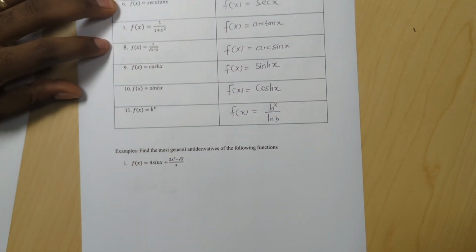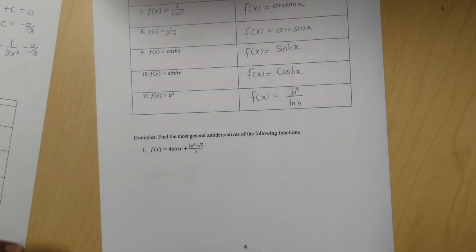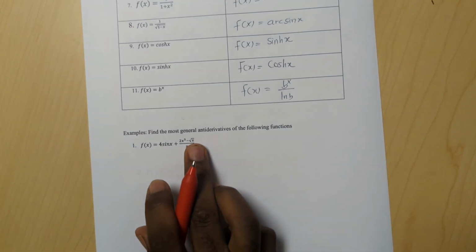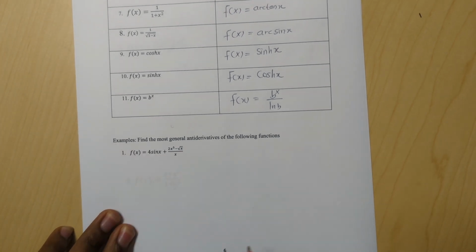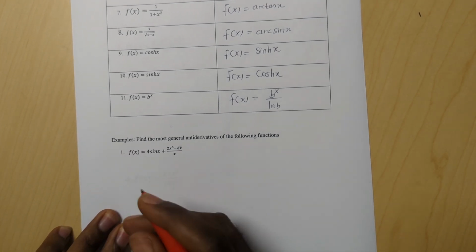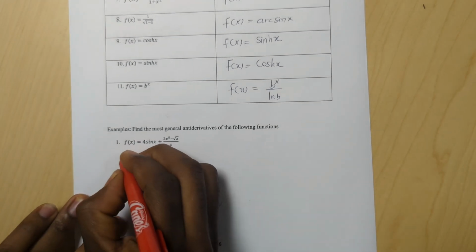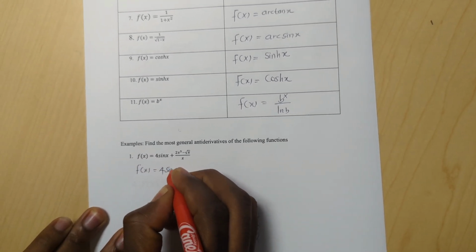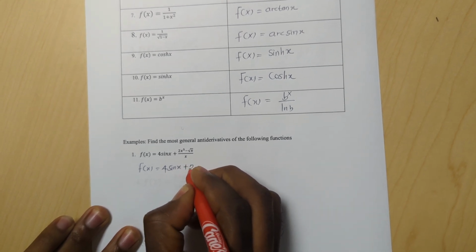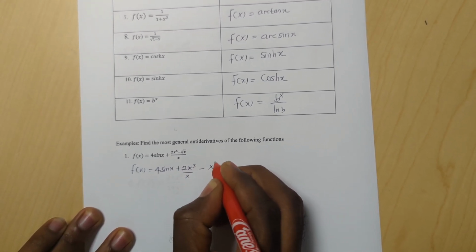Okay, so let's try to apply this other form of antiderivative to solve some problems. Find the most general antiderivative of the following function: f of x equals 4 sin x plus x^5 minus root of x, all over x. We can rewrite this function as 4 sin x plus 2x^5 over x minus x^(1/2) over x.